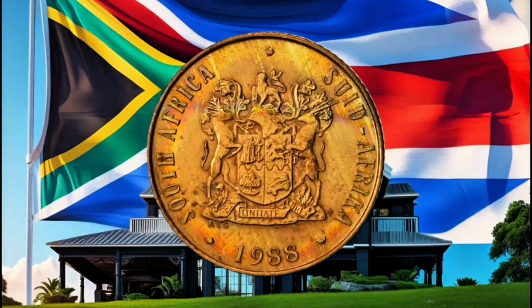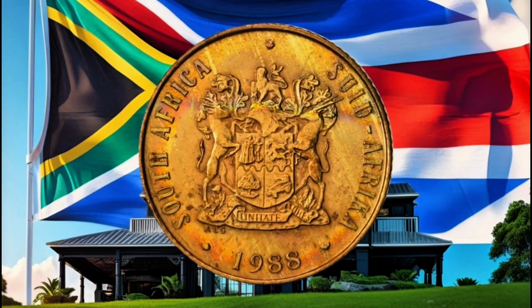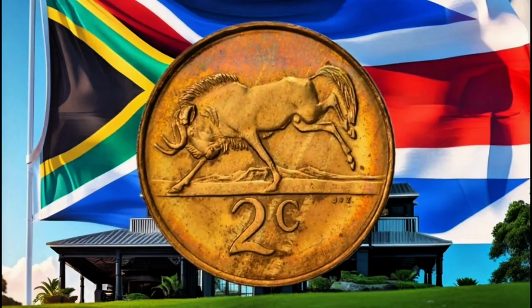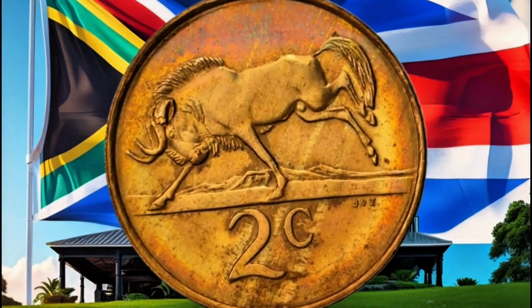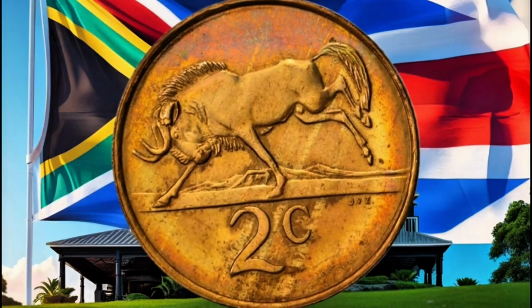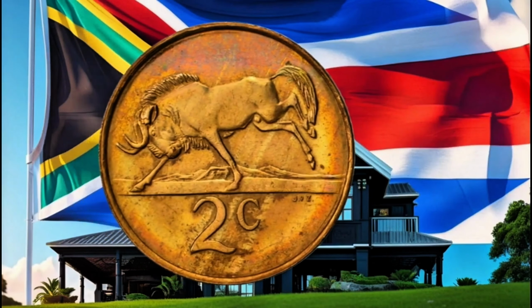But what makes this coin so special, and why could it potentially be worth a jaw-dropping $2 million? Well, let's take a journey through its history, its rarity, and its potential value. Before we dive into the specifics of the coin itself, let's first set the stage. The 1988 2-cent coin was minted during a very interesting time in South Africa's history.